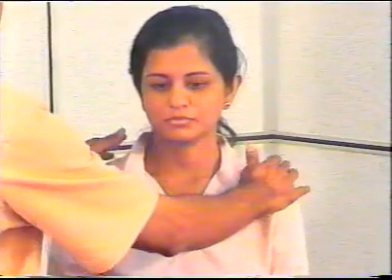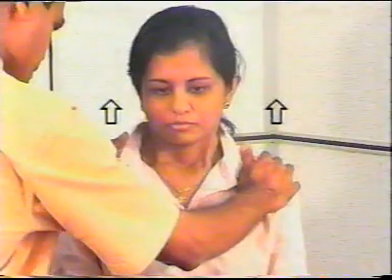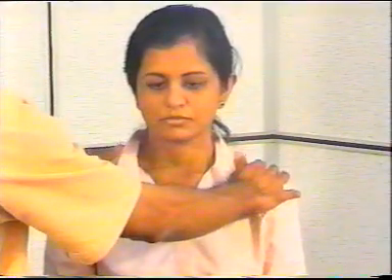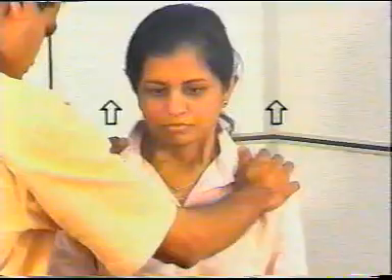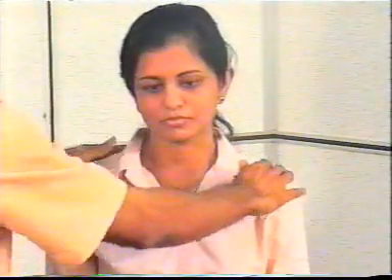The trapezii are tested by asking the patient to shrug her shoulders while the examiner tries to push them down. Shrug your shoulders again. That's good.